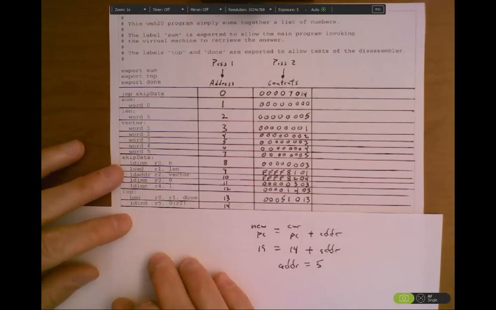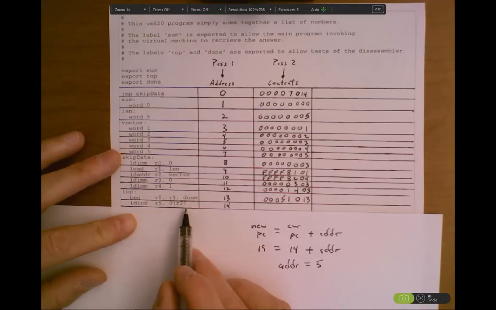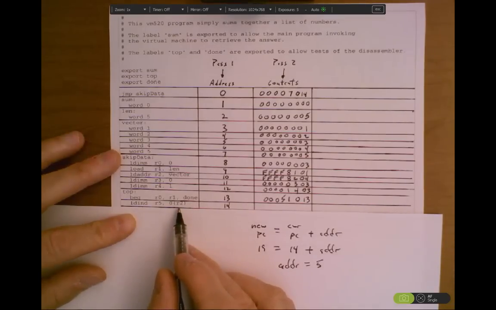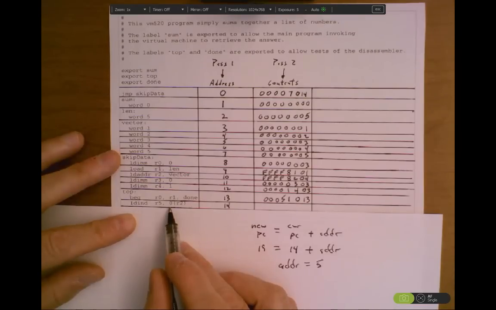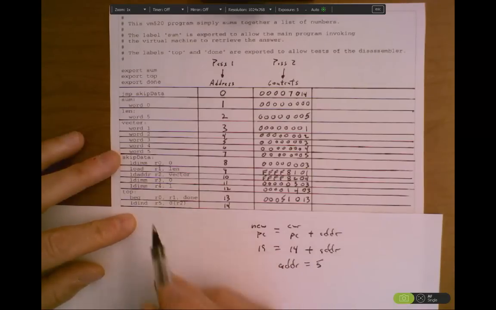Load indirect R5 with an offset of 0 off of where R2 points. Again, remember what this instruction means: R2 is essentially pointing into memory. I can adjust that pointer by adding this offset to it. The address that results from the addition of 0 to R2 will be where I load the operand from, and I put it into register 5.